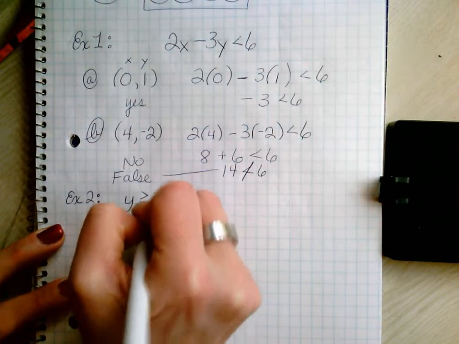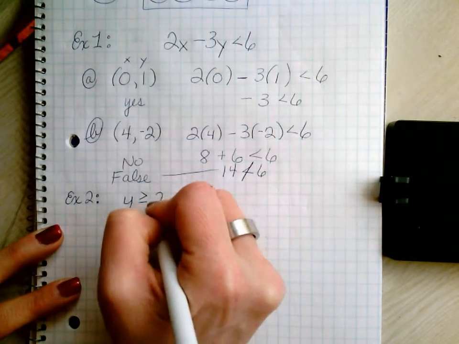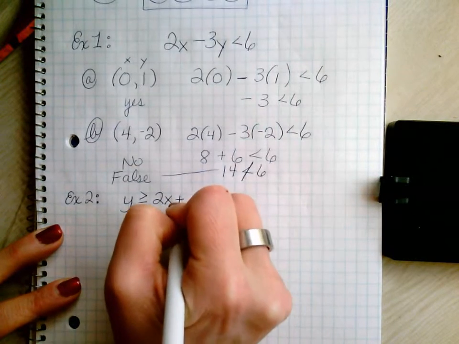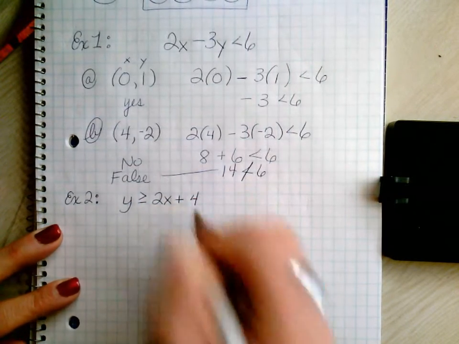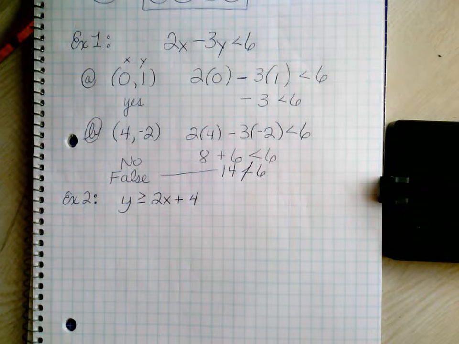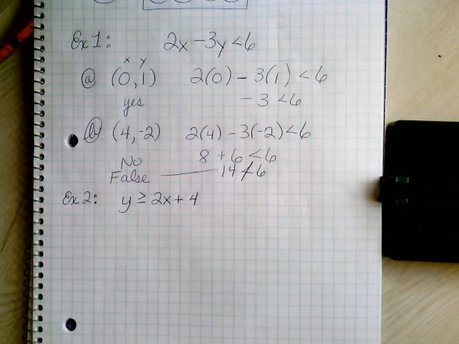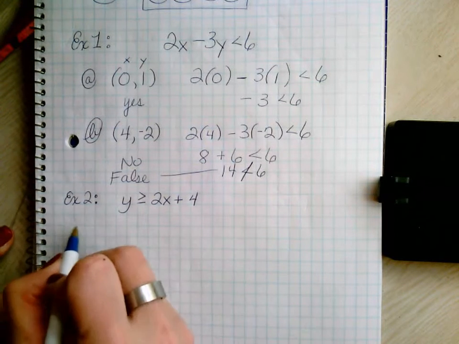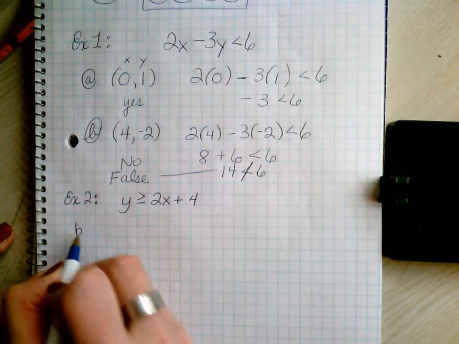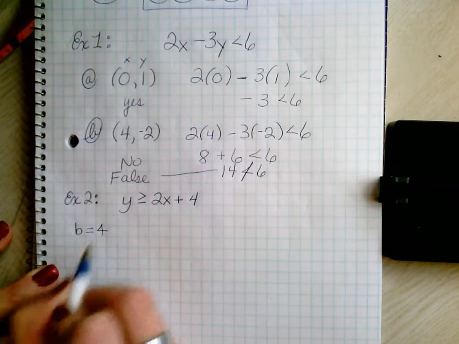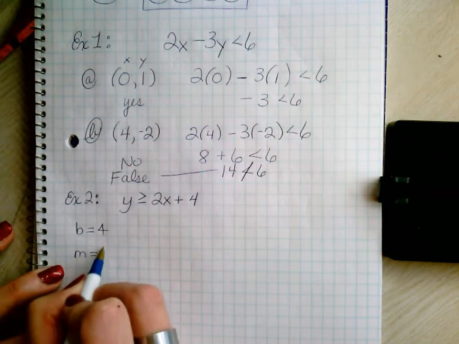y is greater than or equal to 2x plus 4. Now, you are going to graph this to start with in your mind as if it is an equality. Okay? Start by noticing that your y-intercept is still 4 and your slope is still 2.